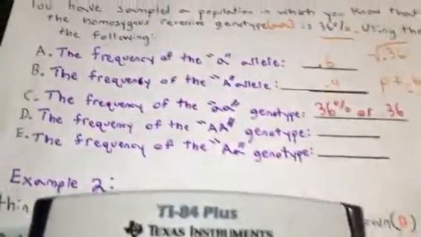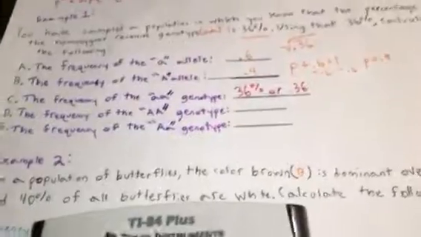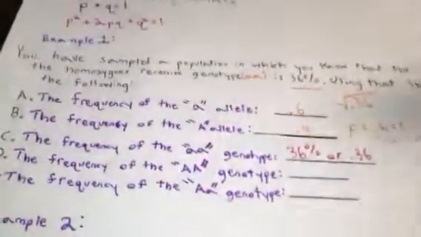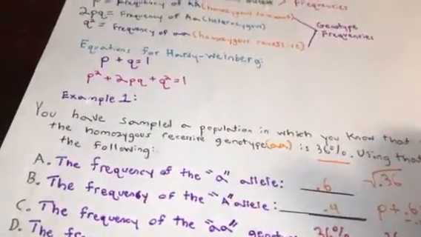The next one is D. What D is asking for is the frequency of the capital AA genotype, or the homozygous dominant genotype. The way you normally do this one is the opposite of how you did C and A. When you had C and had to get to A, you square rooted it.